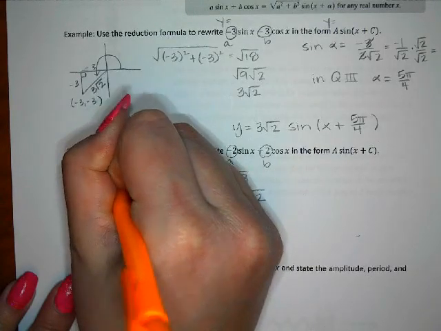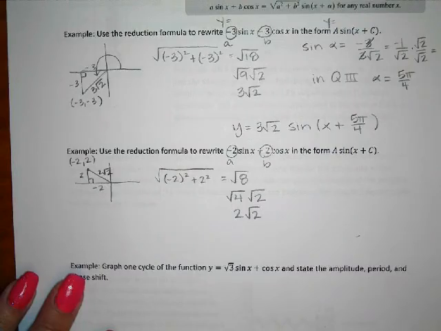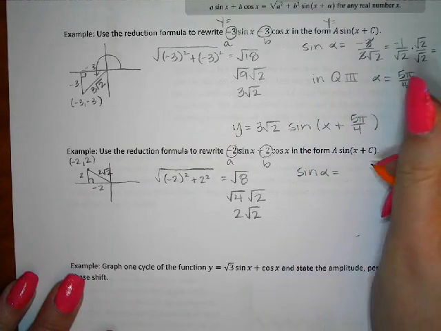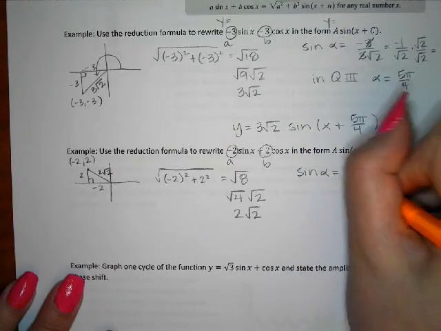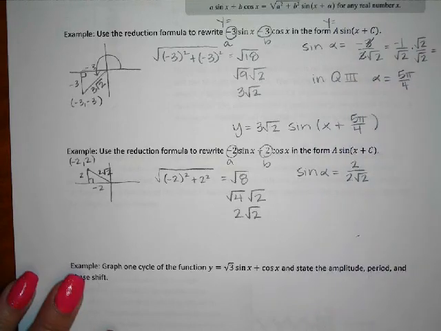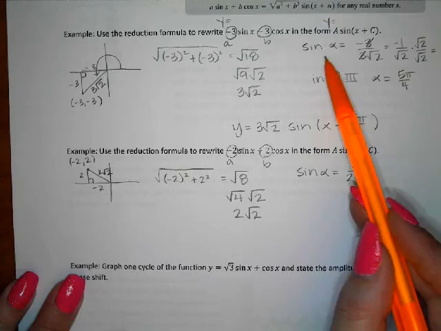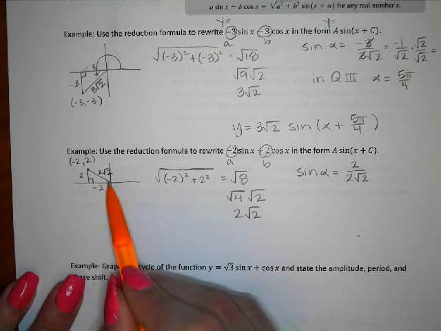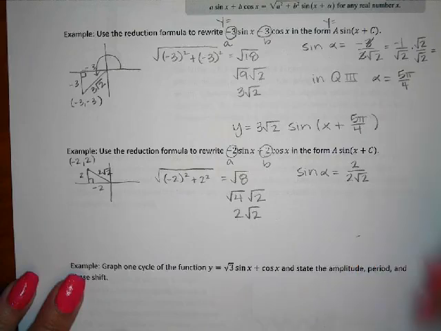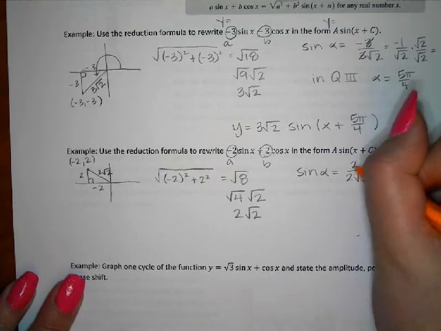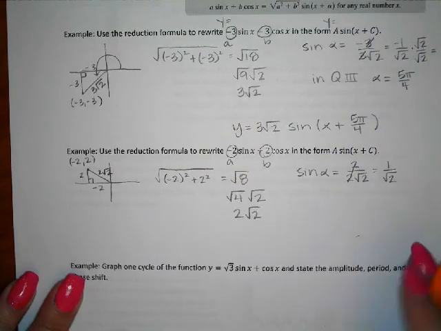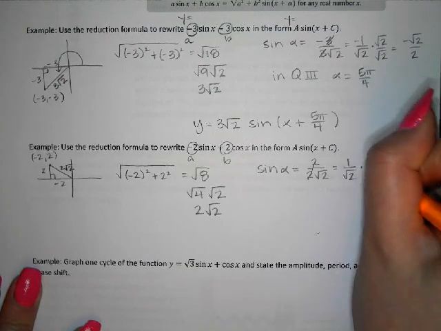Okay, so now I can go over and I can say sine of alpha is opposite, which is 2, over hypotenuse, which is 2 square root 2. And I chose sine for both of these, but in theory you could use cos or you could use tan to find the alpha, because the alpha is the same no matter which function you're using. So I'm just using sine, but you could use another one. The 2's cancel. I get 1 over root 2. And just like I did on the previous problem, I'm going to rationalize this, and I end up getting root 2 over 2.